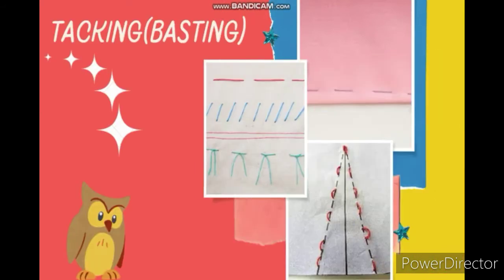What is tacking? In sewing, to tack or baste is to sew quick, temporary stitching that will later be removed. Tacking is used for a variety of reasons, such as holding a seam in place until it is sewn properly or transferring pattern marking onto the garment.